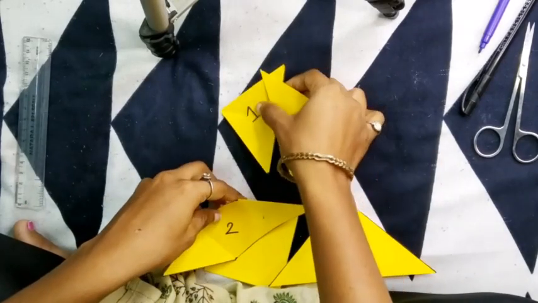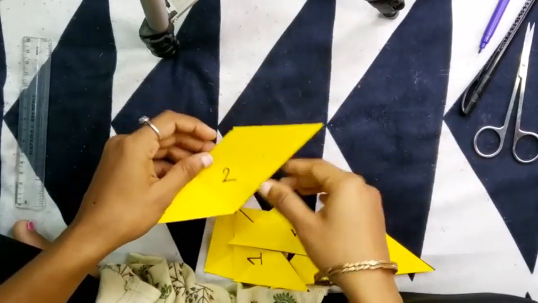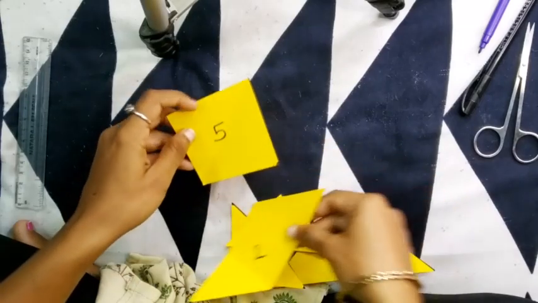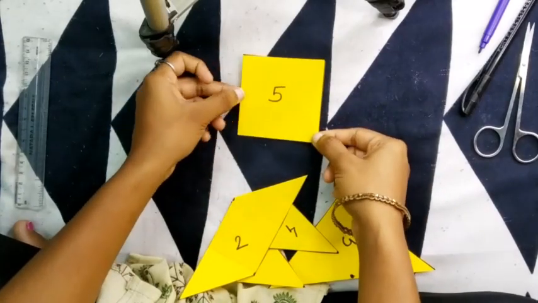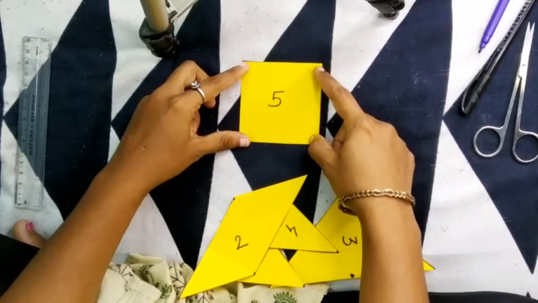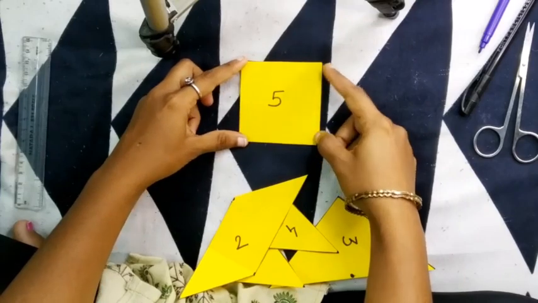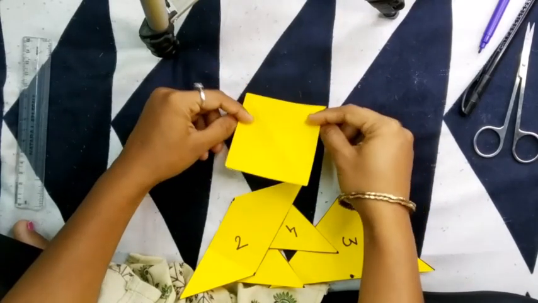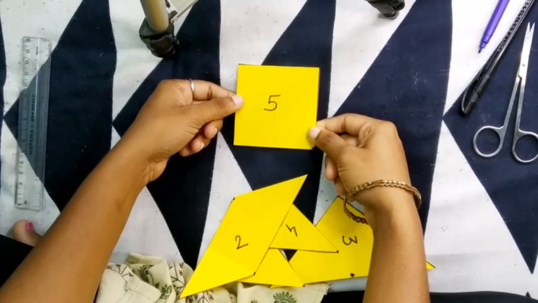How many squares are there in this tangram? We have only 1 square.